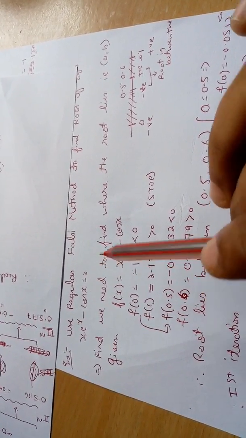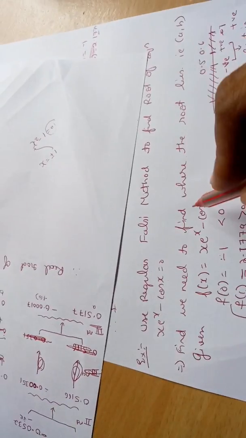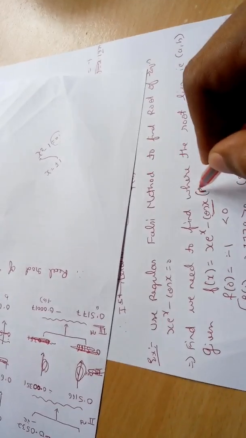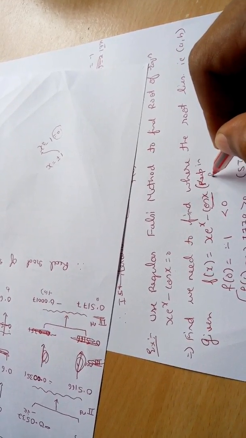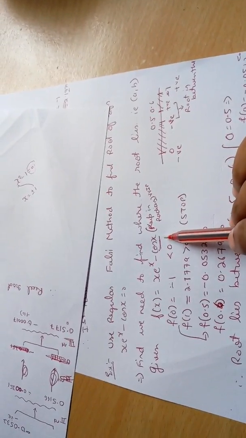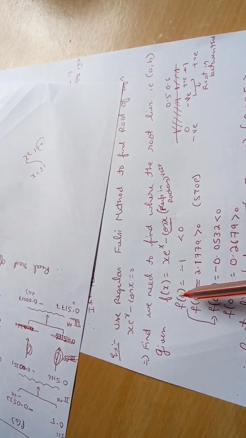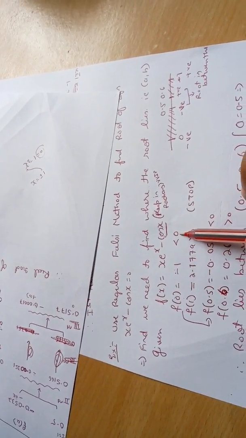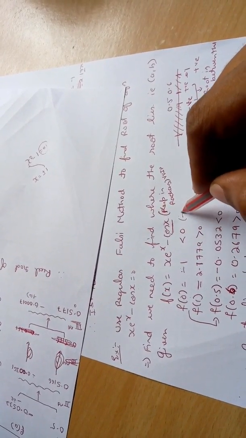And one more thing, whenever cos x is there, remember one thing, we have to keep the calculator in radians. This is very important. You have to keep the calculator in radians before starting. So first you keep your calculator in radians, then you calculate. I have taken the value for x as 0. When I take x equal to 0, I get minus 1, that is less than 0, which is negative.